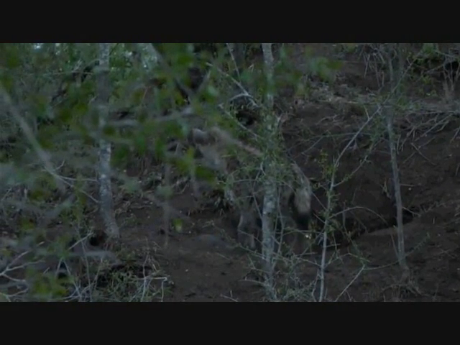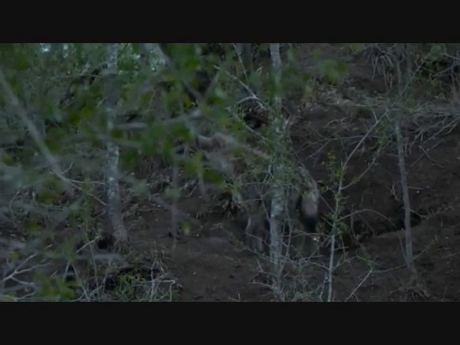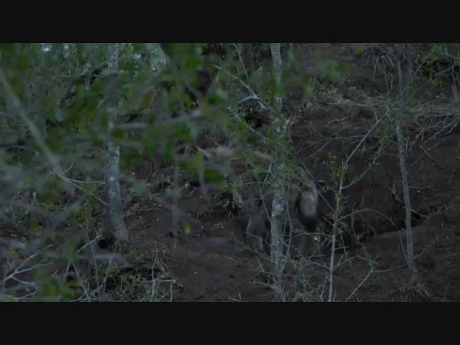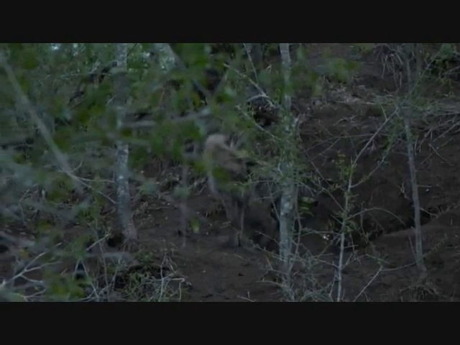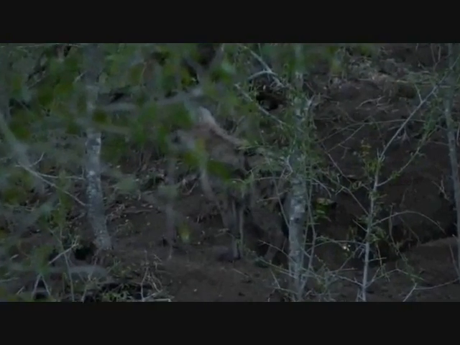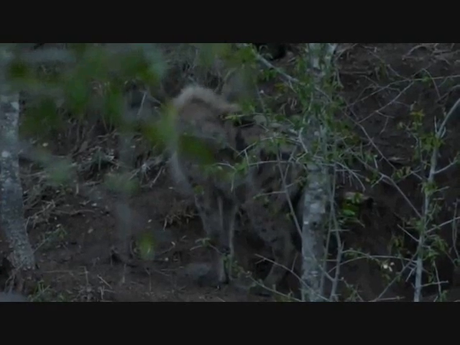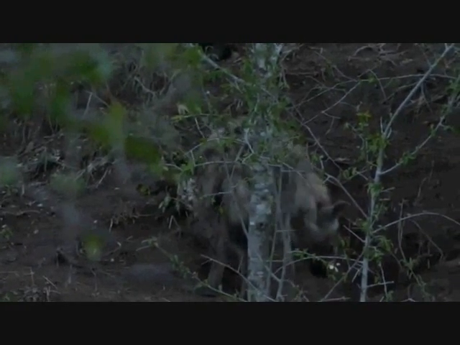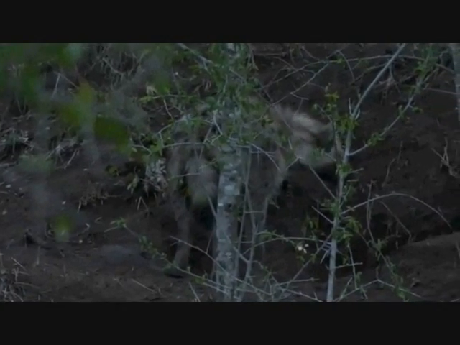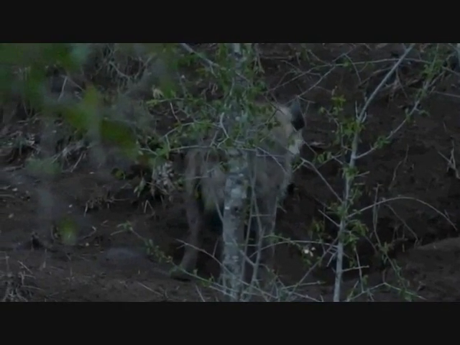And I wandered up to the den site, the second tunnel, the second den site. And you got a nice view of its tail. Spotted hyena there, it's just been hidden now, so what you don't have a view of now is its tail. But the spotted hyena's tail holds much superstitious power amongst the shamans and witch doctors in the Shangaan tribe.